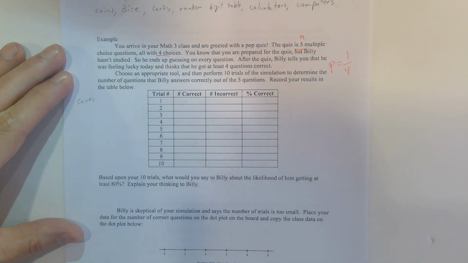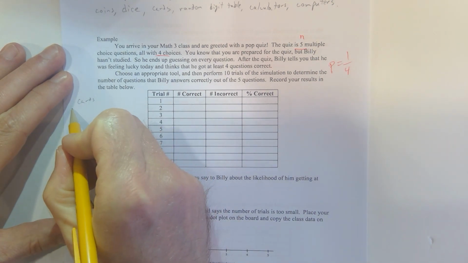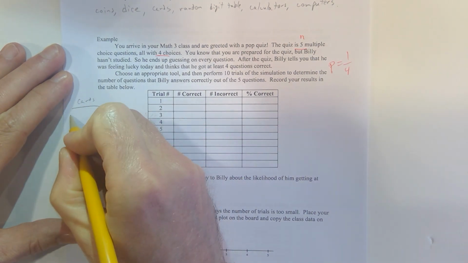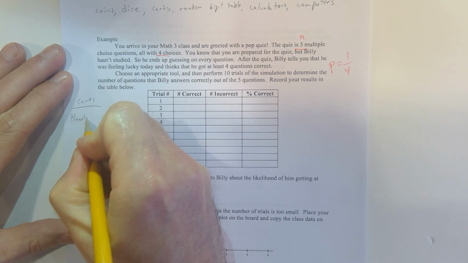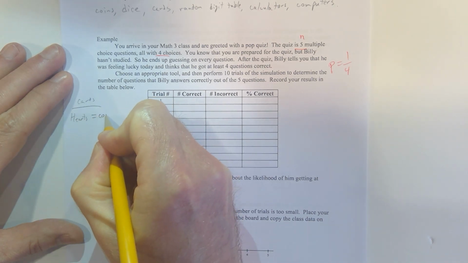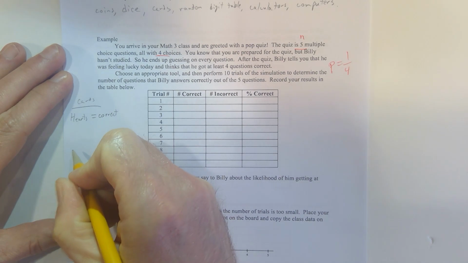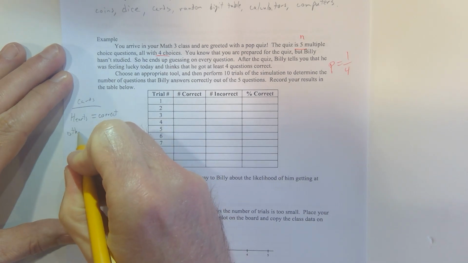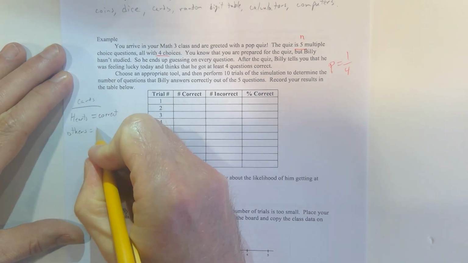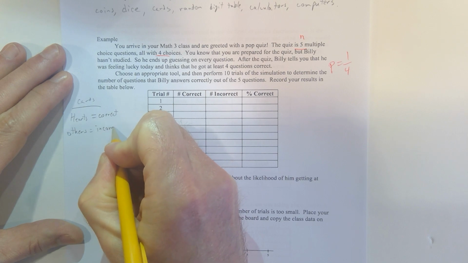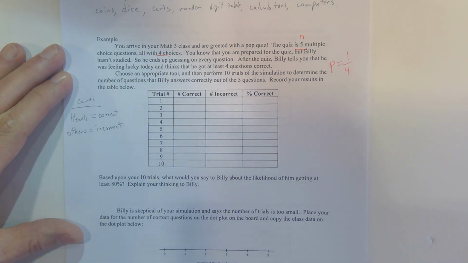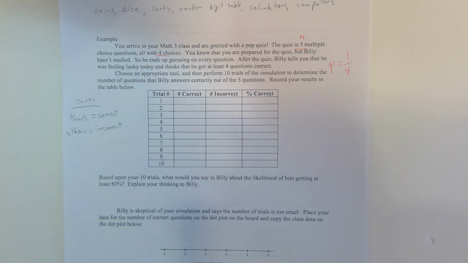How could I use a deck of cards? I know there's 4 suits in a deck of cards, right? So I would assign one of the suits as a correct answer. We'll say, how about hearts? Hearts would be correct. And all other suits would be incorrect. Okay, so that's one way to do it.